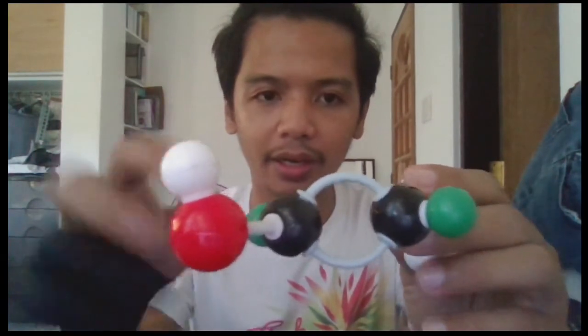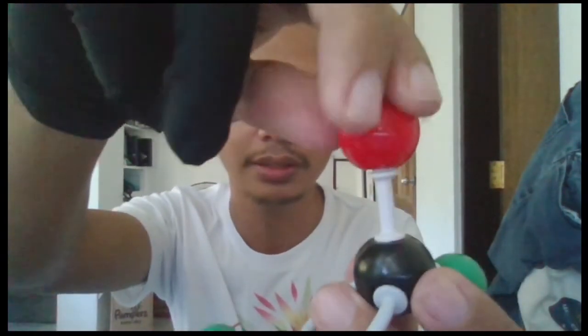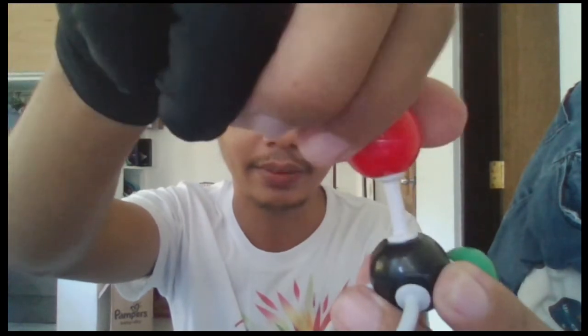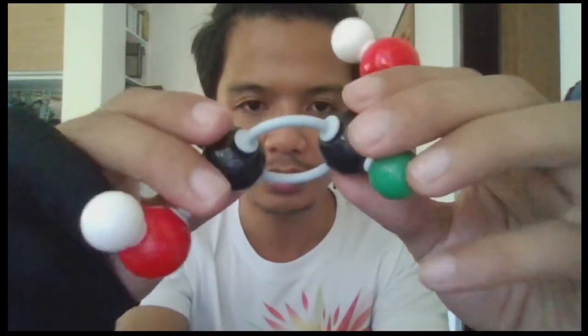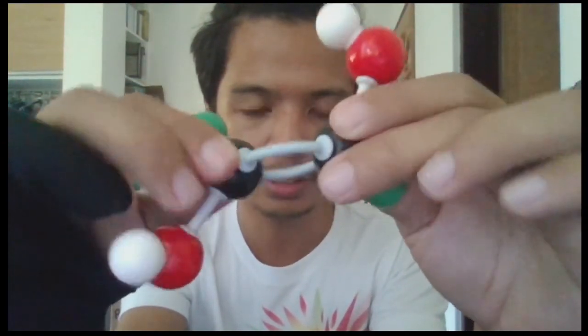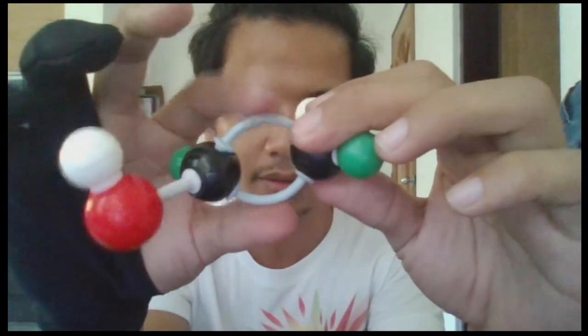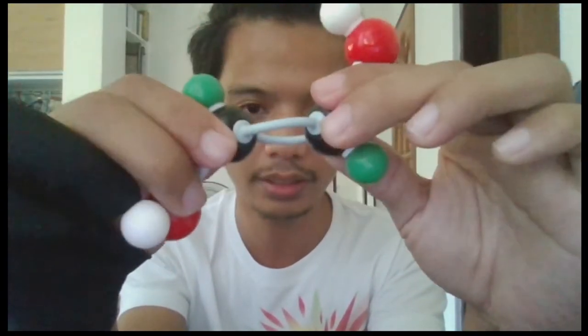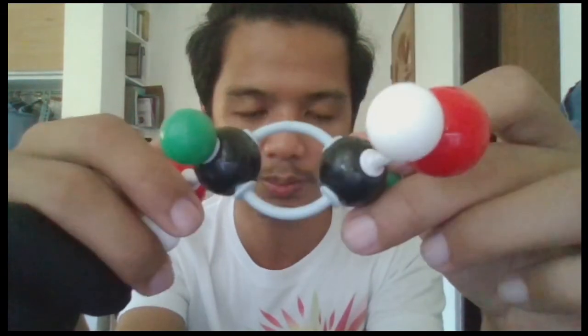As you may remember, when we have a single bond, let's just look at this single bond of our carbon and oxygen. As you can see here, if we have single bonds, we can have what we call bond rotation. When it comes to double bonds, that becomes impossible, because as you can see here, there are two sides of bonds holding the carbons together in such a position.